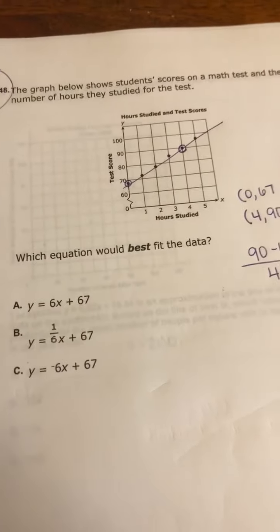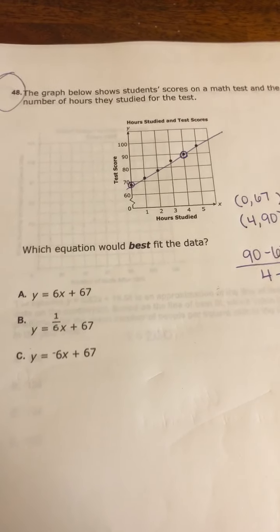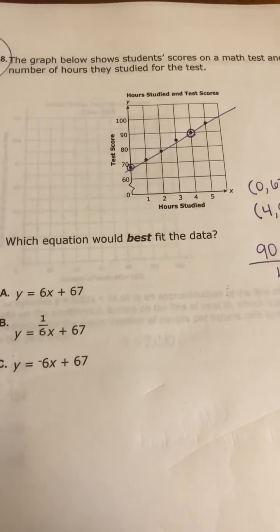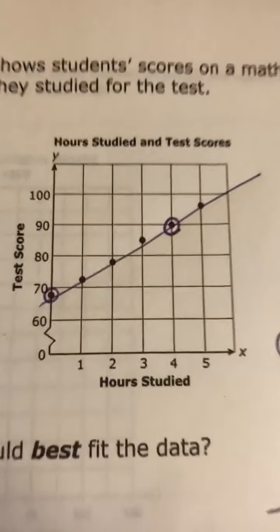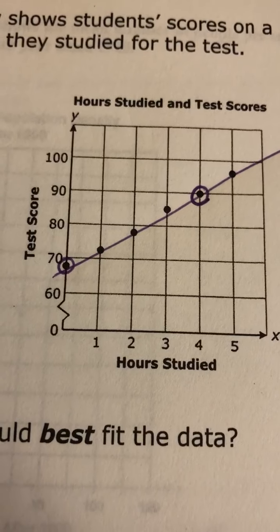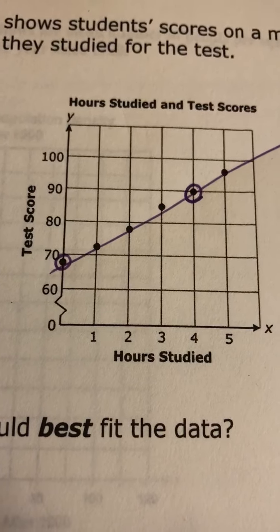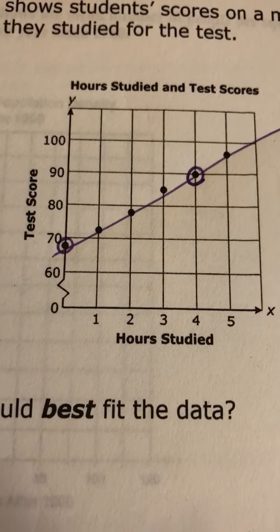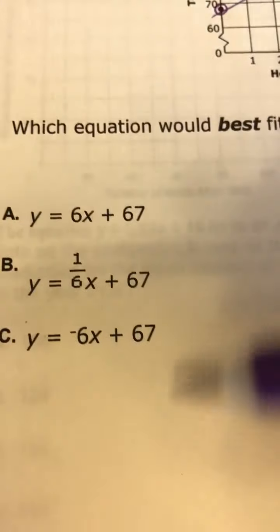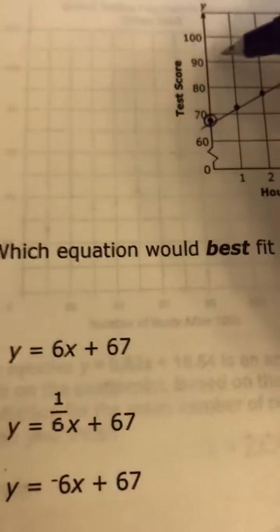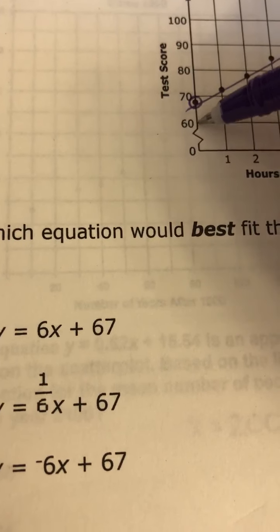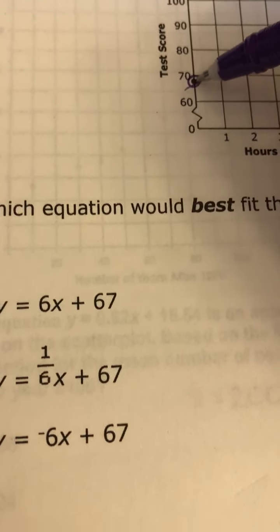Number 48, you have a graph that's showing student test scores on a math test. And it says which equation would best fit the data. So I went ahead and drew a line, and then I just picked 2 points that I knew were really easily readable for me. All of your y-intercepts are 67, and that actually works because you're in between 60 and 70, and you're closer to 70.